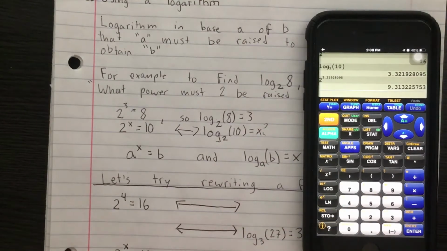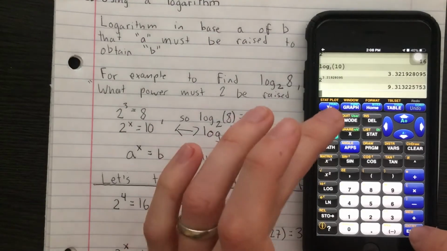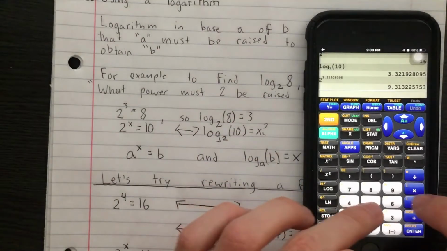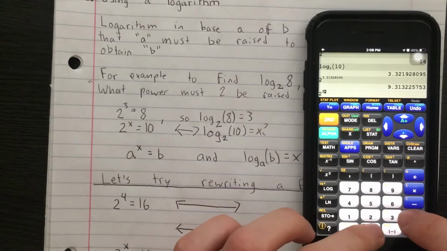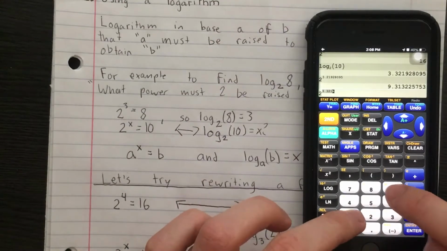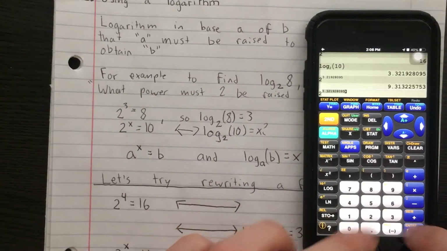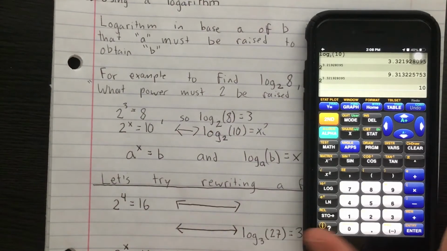And just to prove that, I was off, and I apologize about that. 2 to the 3.321928095 does in fact give you 10.